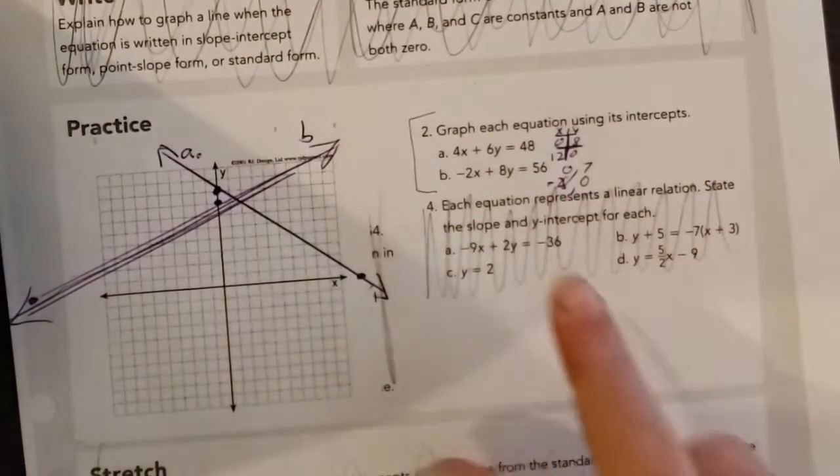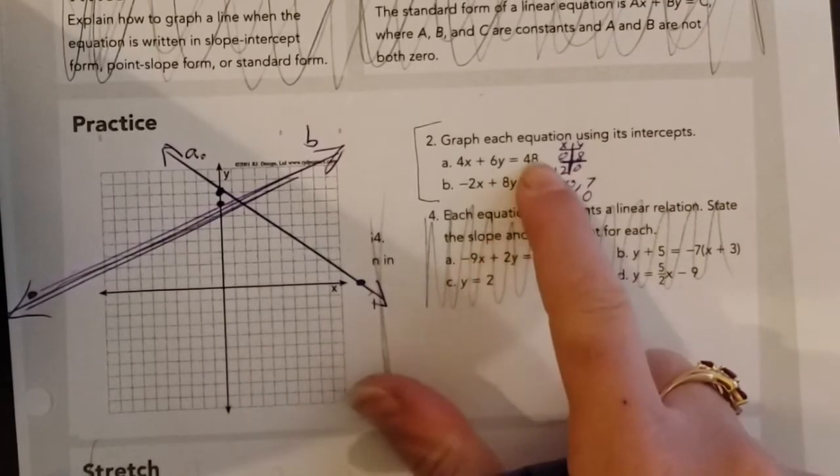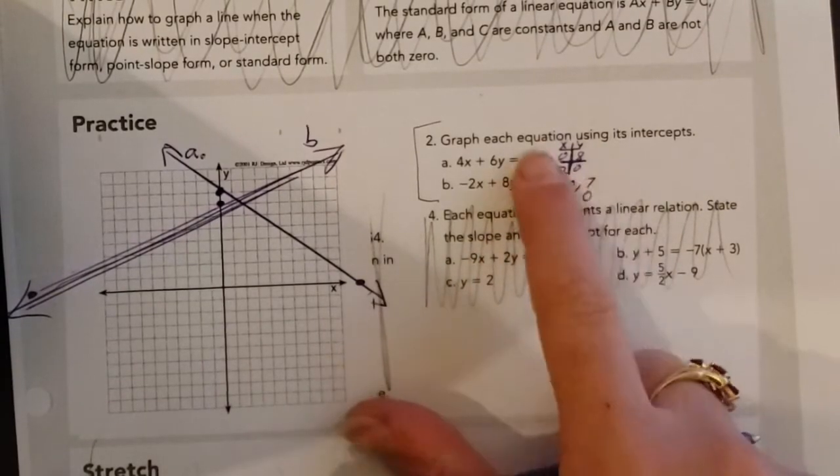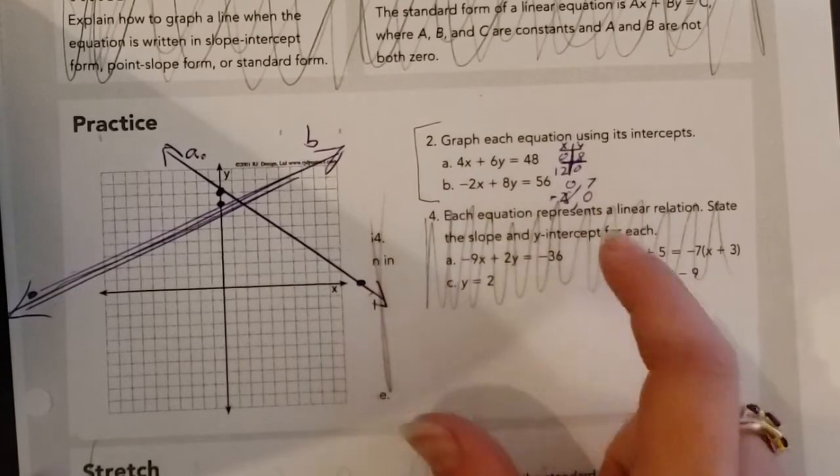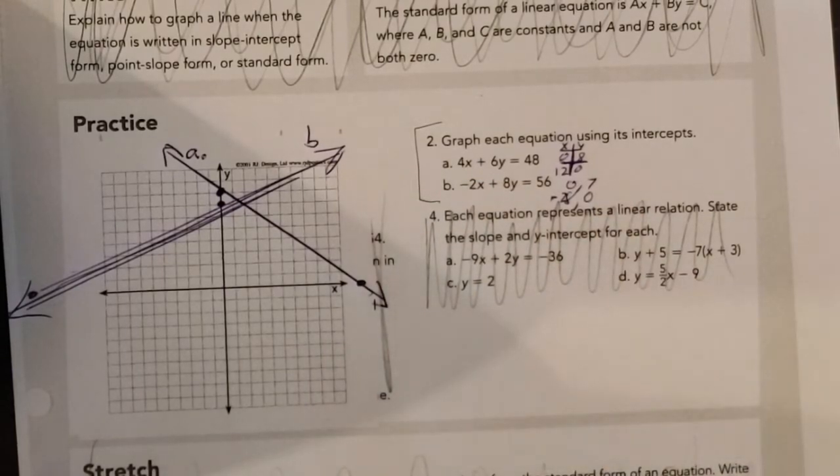So all we're doing with standard form is we're just finding out what those intercepts are by putting in 0 for x and solving for y, putting in 0 for y and solving for x to get those. And that's it.